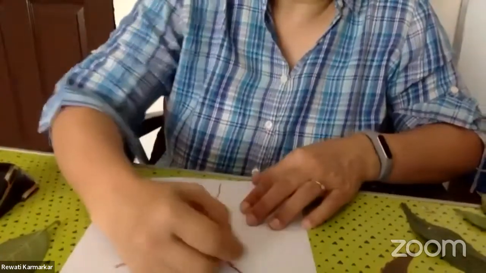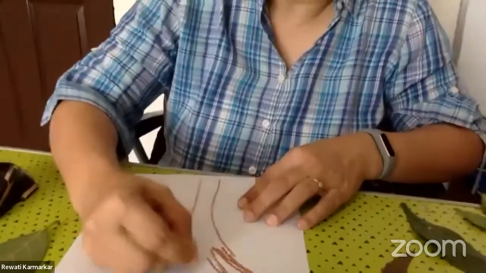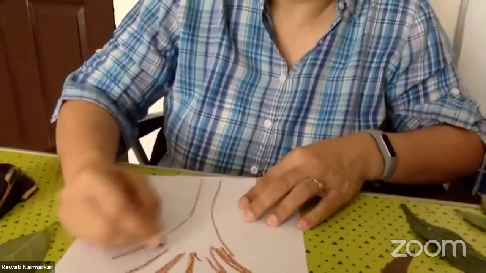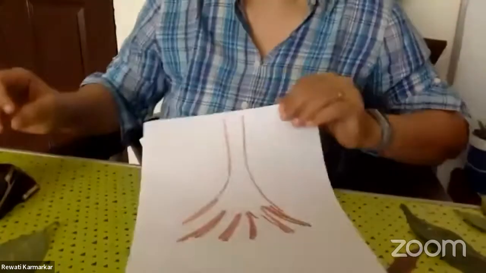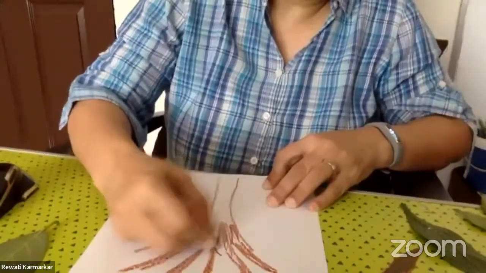I'm going to show you about 2 ways of how to use the leaves. You can use them with paints or you can use them with crayons. So I'm going to color this fully brown.